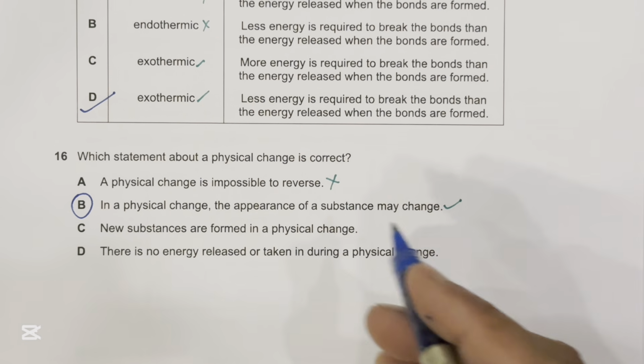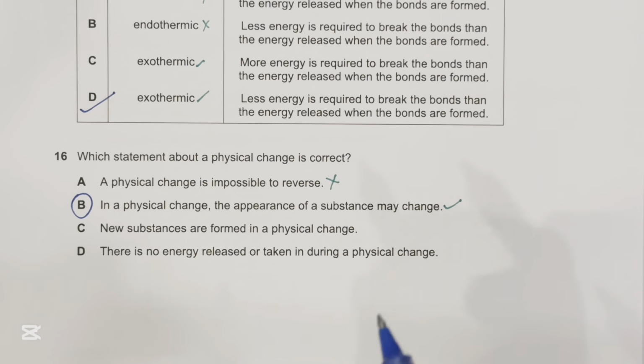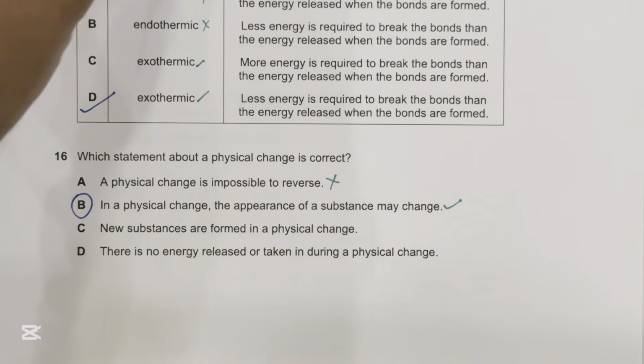New substances are not formed in a physical change; they are formed in a chemical change. And there is no energy released. Energy is taken in during a physical change. So this is the wrong option. Option number B is the only correct option.